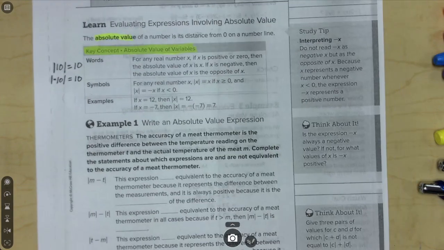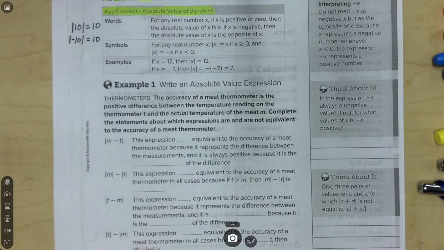All right, example 1, write the absolute value expression. The accuracy of a meat thermometer is the positive difference between the temperature reading on the thermometer T and the actual temperature of the meat M. Complete the statement about which expressions are and are not equivalent to the accuracy of a meat thermometer.